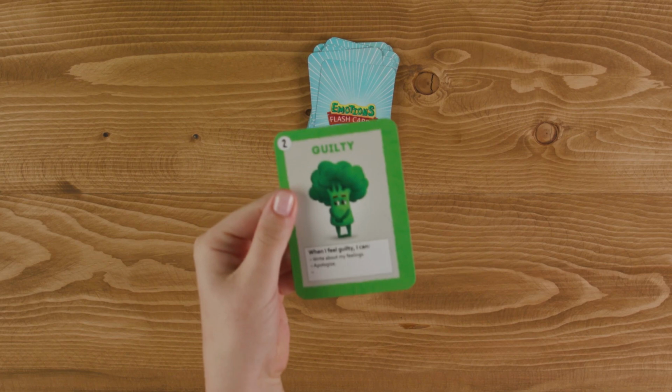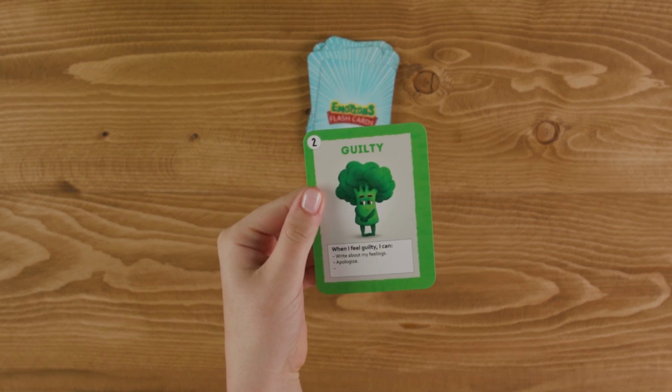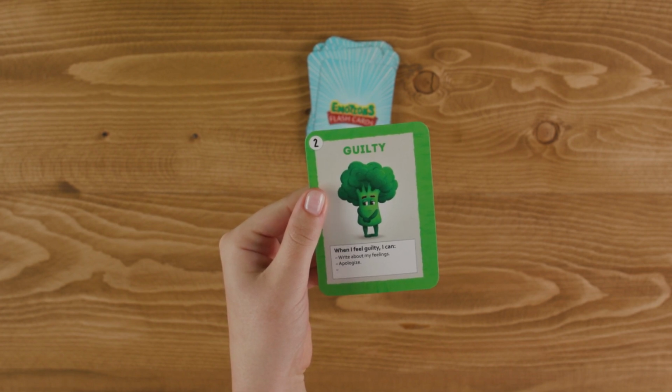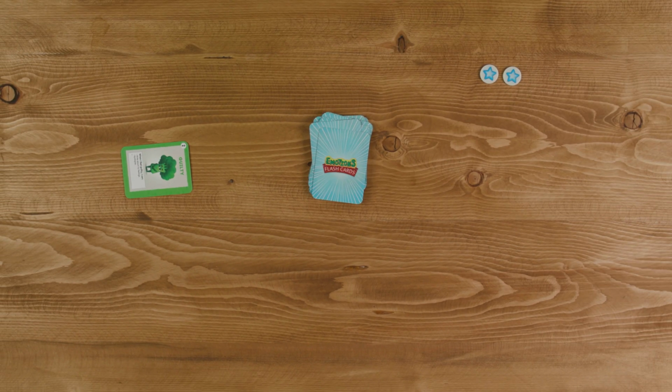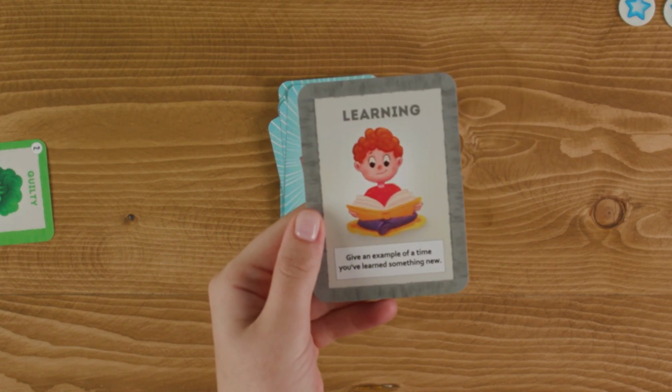The first player takes a card and presents the emotion written on it using charades. The next player in turn has to guess the emotion. They can only guess once. If they guess correctly, they receive the card and need to answer its question. If they fail to guess correctly, return the card to the bottom of the draw pile. It's now the next player's turn.